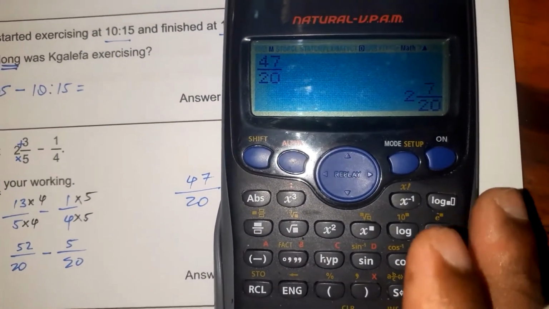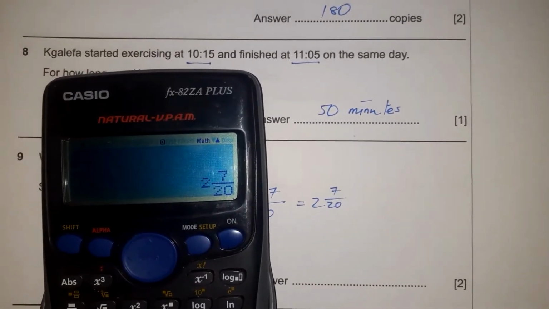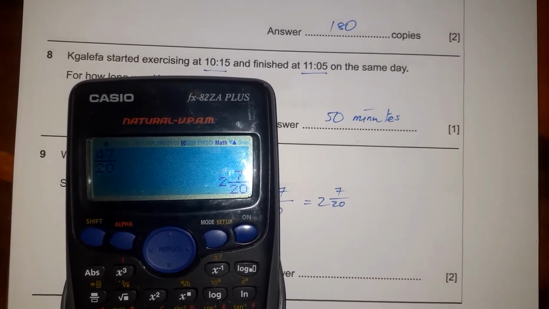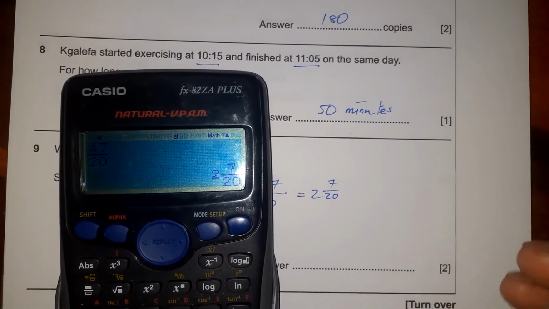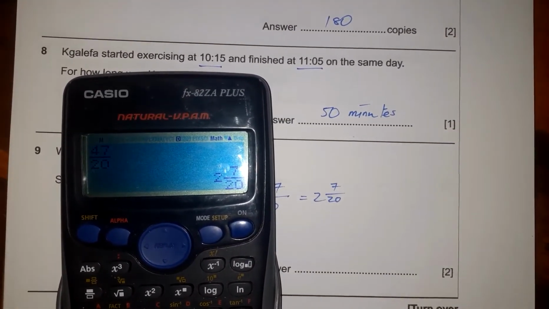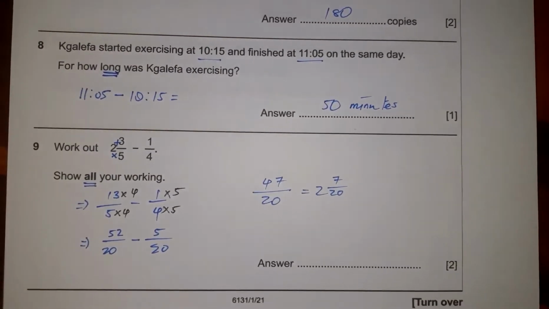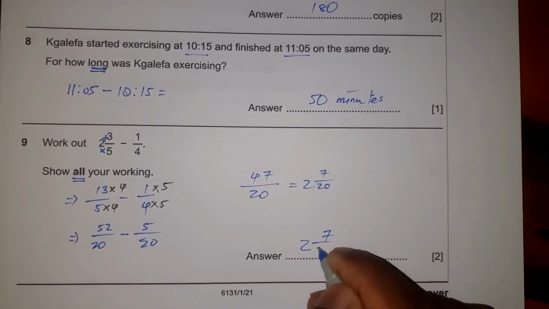Then you have 2 7 over 20. If you want to know about how to use a calculator, there's a video that I already uploaded. Just check the same channel, you get it. I have explained how to use a calculator. So we write 2 and then 7 over 20.